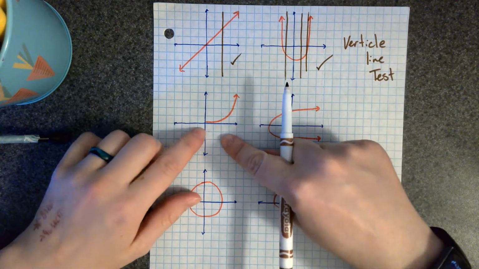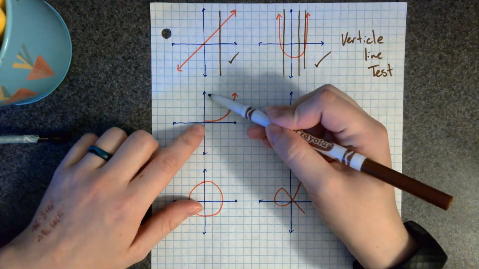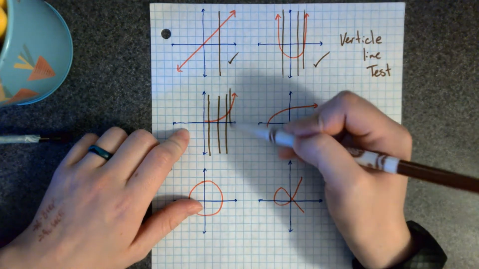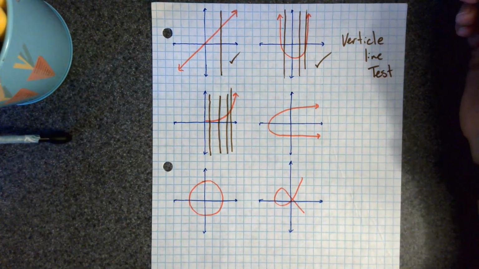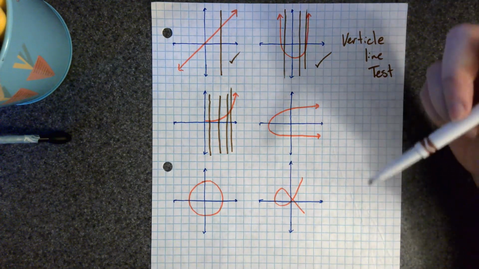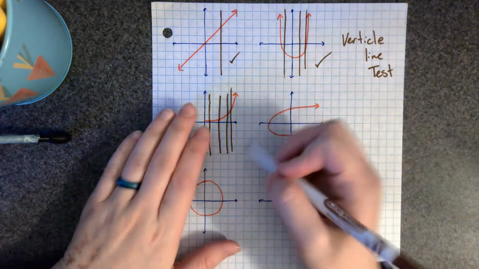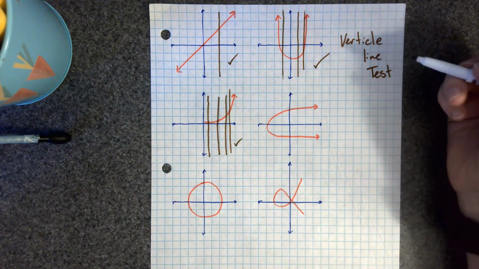Okay, let's take a look at our exponential. Draw a line, draw a line, draw as many lines as you want. No matter how many lines you draw, you will only cross the function, or the exponential graph, once, making it a function. So here comes the interesting part.